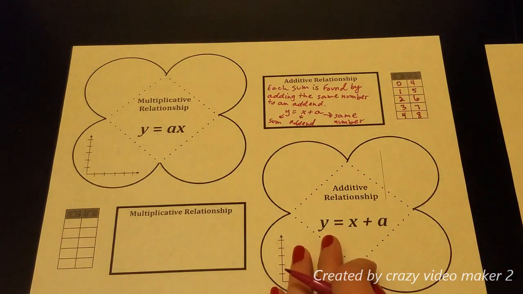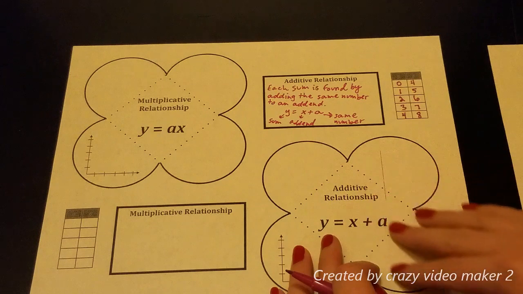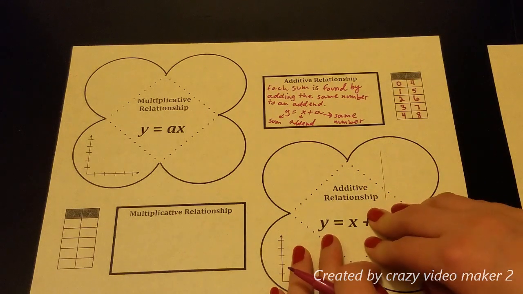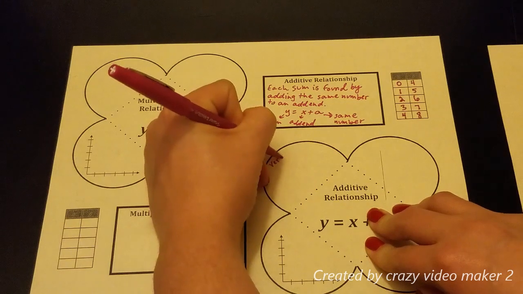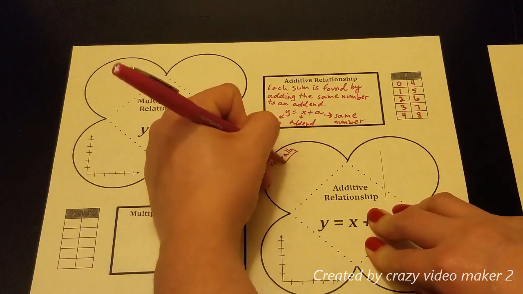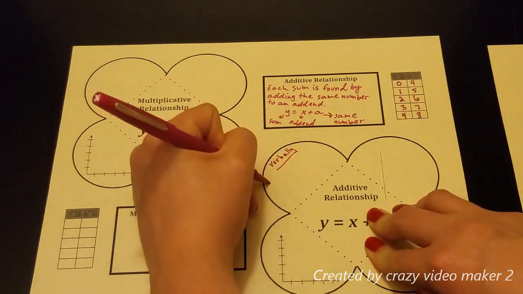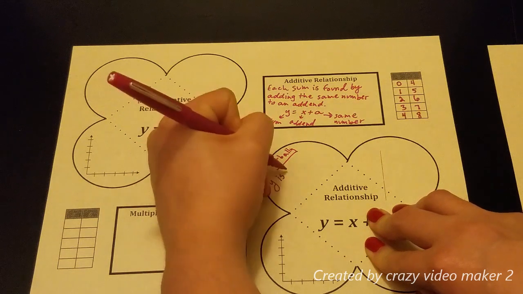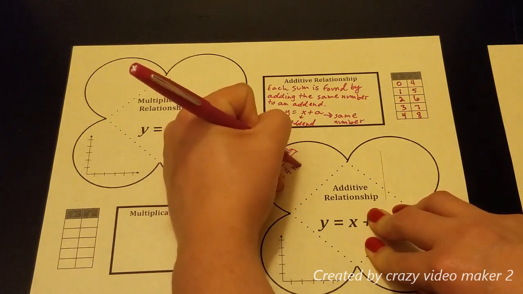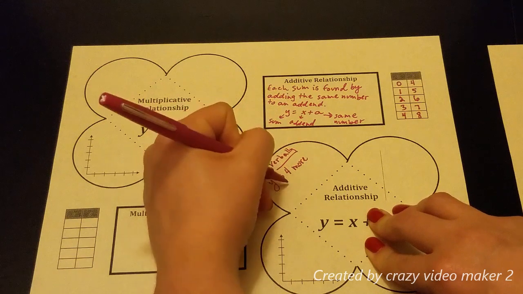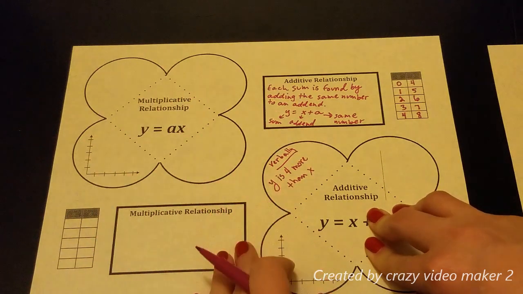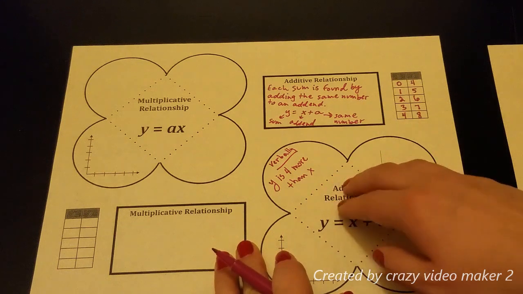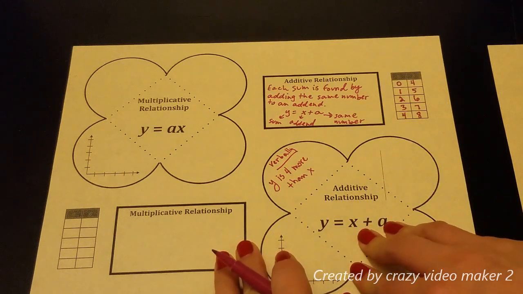Okay, so we're going to come in here and we're going to start filling in our little petals. So we have verbally, and that means in words. We have y is 4 more than x. Okay, y is 4 more than x. So whatever x is, you add 4 to it, and that gives you y.